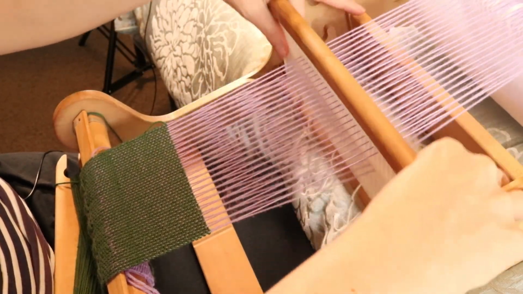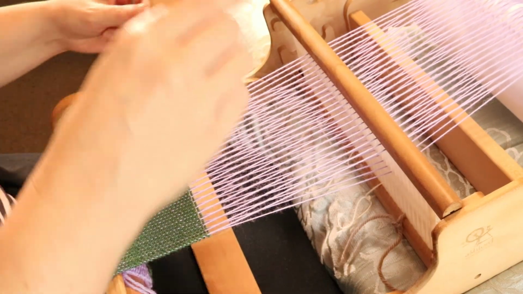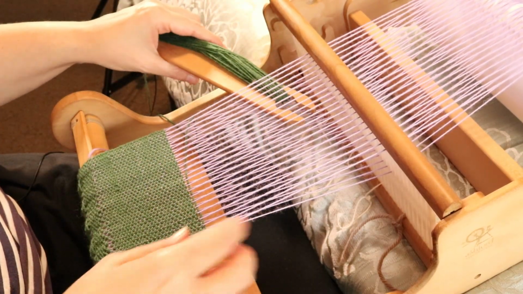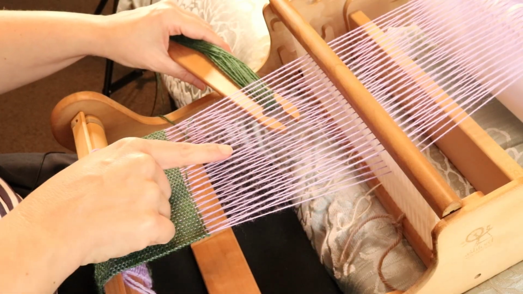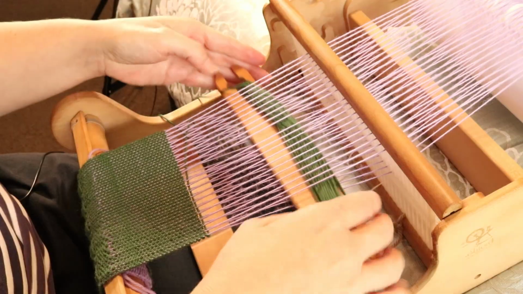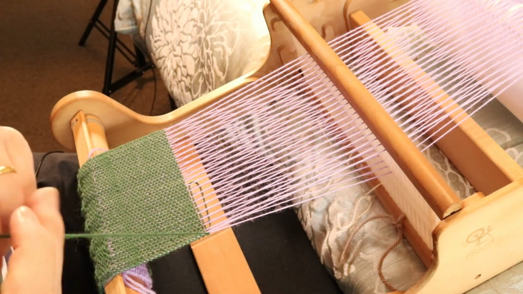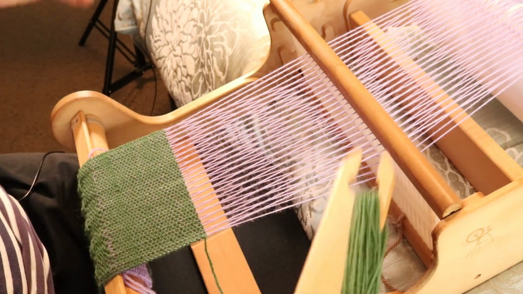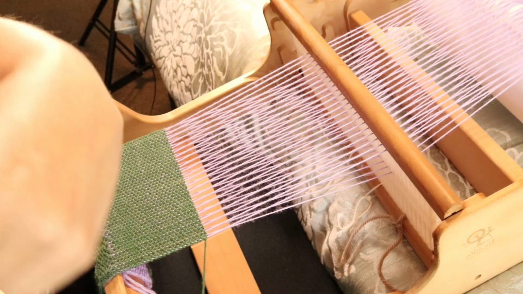So all I have to do in that instance is just unweave it. Go back over the thread that I accidentally went over before to make sure that it doesn't catch. Unweave it and then reweave that shed.